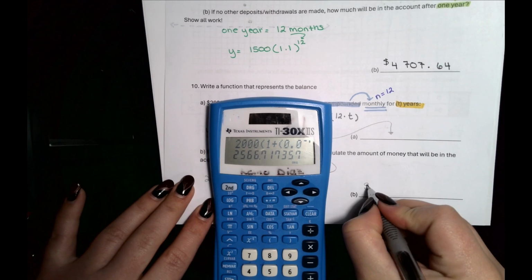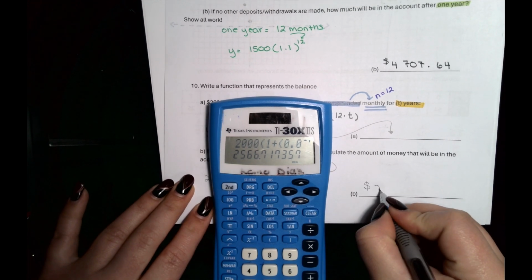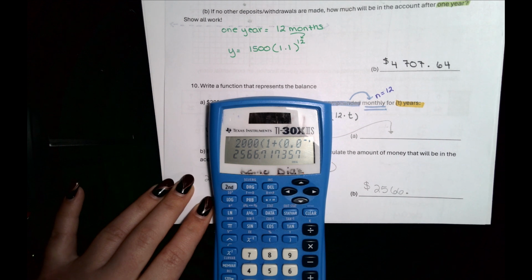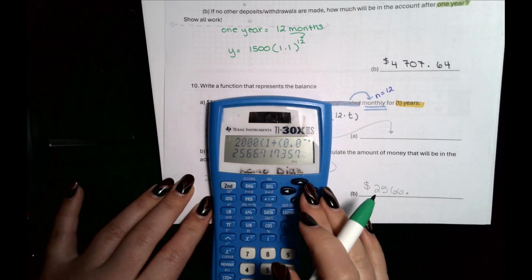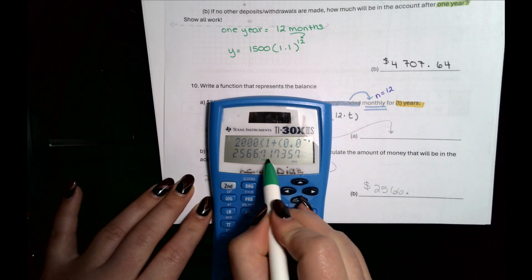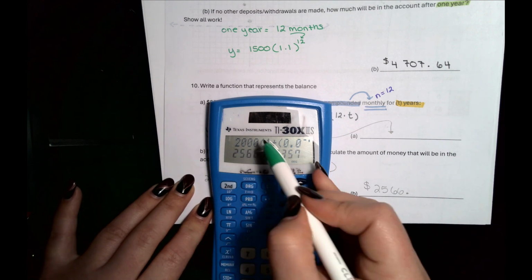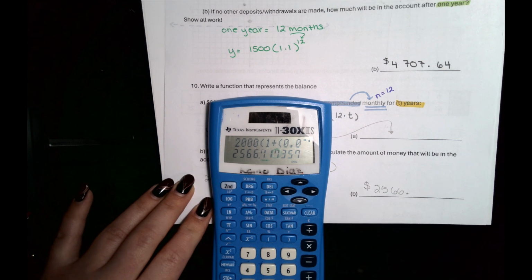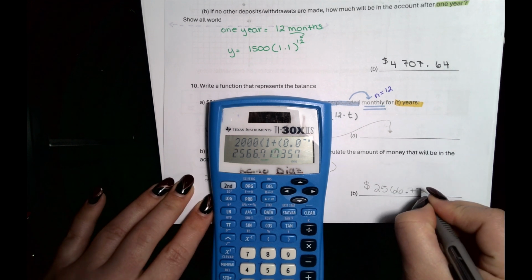Money needs a dollar symbol, and we need to round correctly. $2,566.71. We're taking a look at the next number, which is a 7. That means we round that 1 up to a 2.